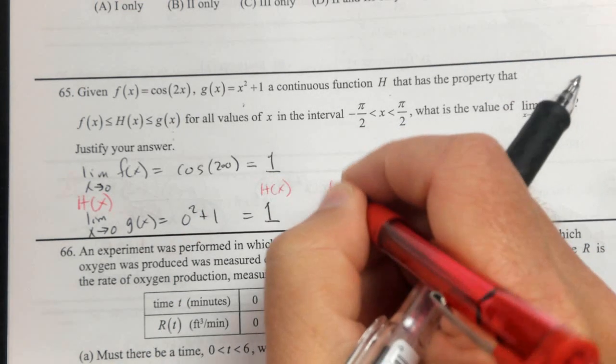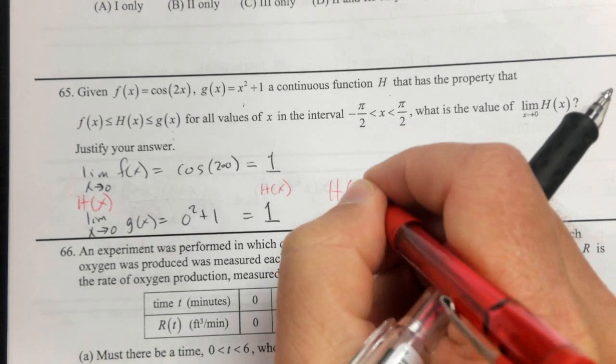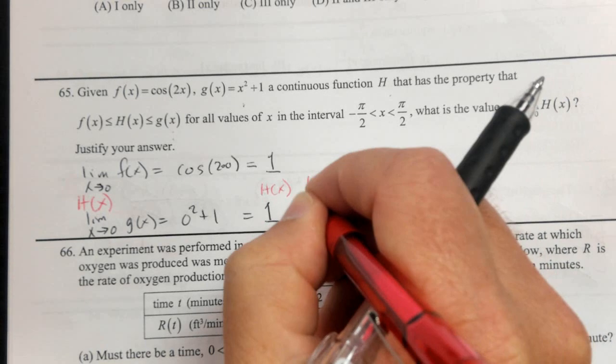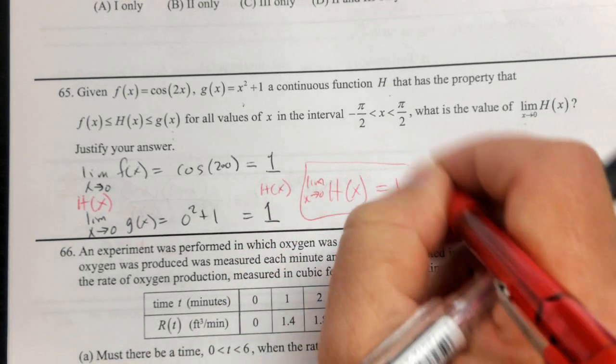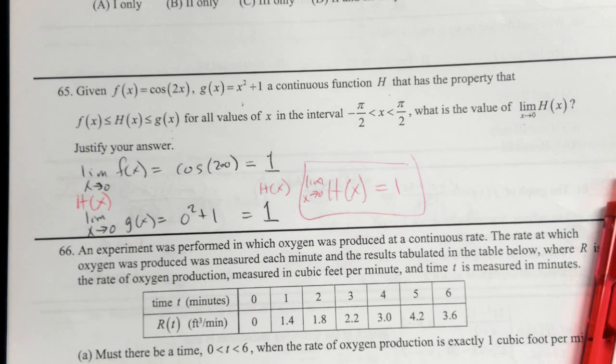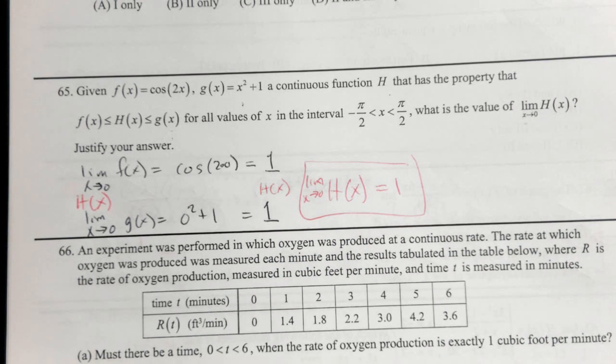So the only way for that to work would be for the limit as x approaches 0 of h of x to be 1. It's just got squeezed or sandwiched in between there. There's nowhere else for it to go. It's got to be 1.